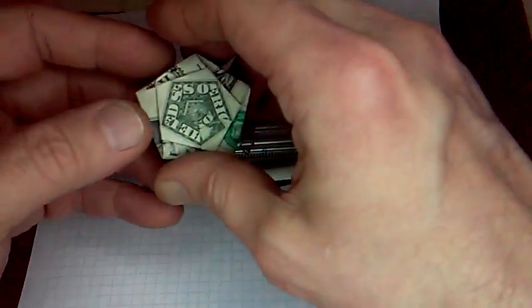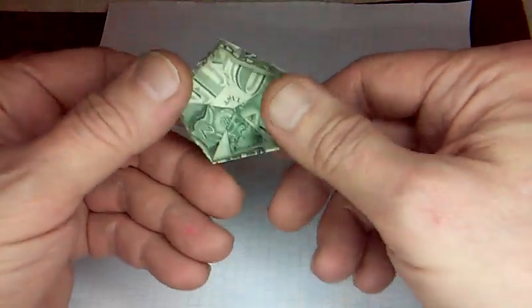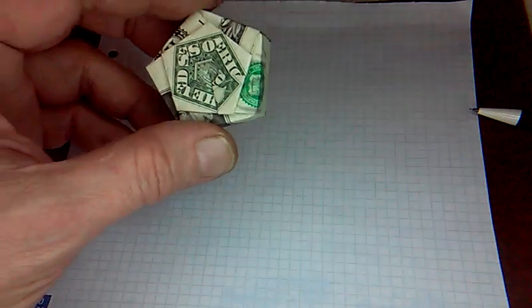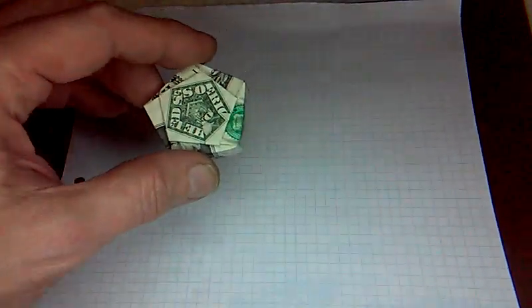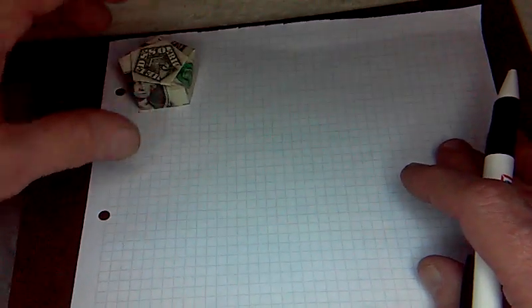You can. Let's do the five-sided. I haven't even hardly made these yet. I didn't even make the bottom. And let's show you how to make the top if you wanted to design your own.